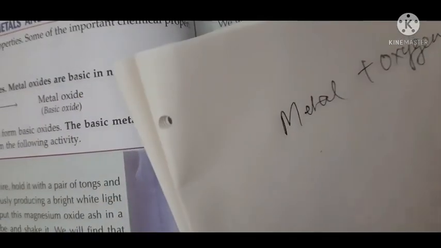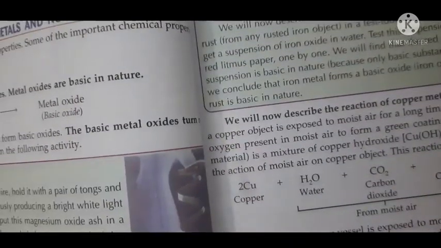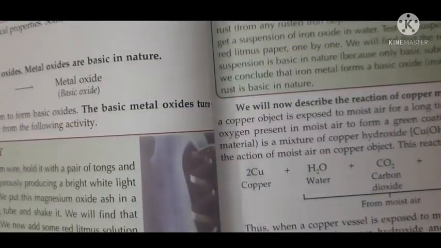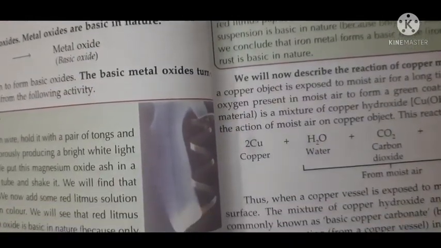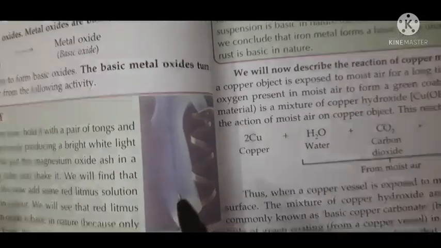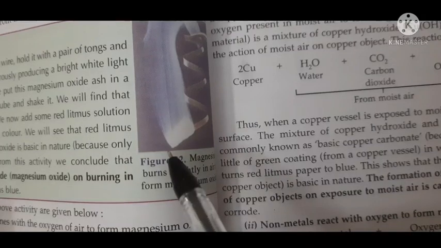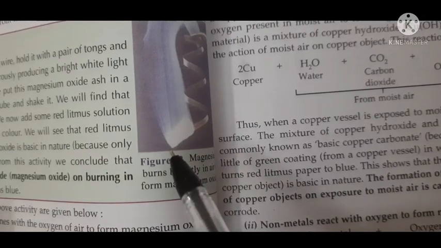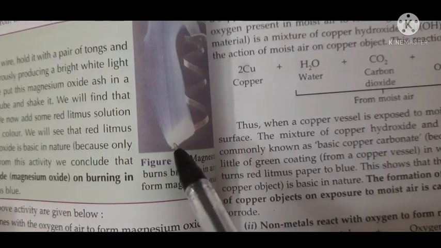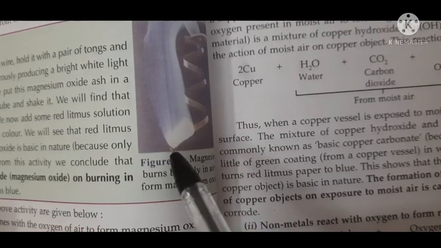I told you this magnesium wire will burn in air with a dazzling light, but if you keep some vessel there, some ash is collected, and that ash is metal oxide. When we dissolve that ash in water, a metal hydroxide is formed, and this ash is basic in nature.